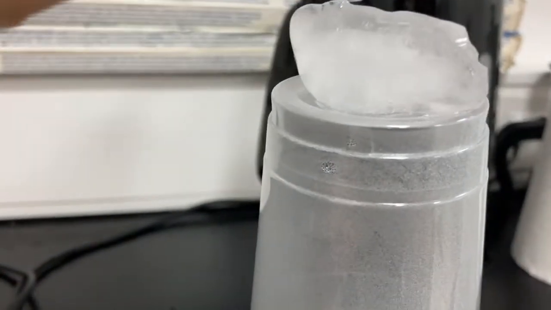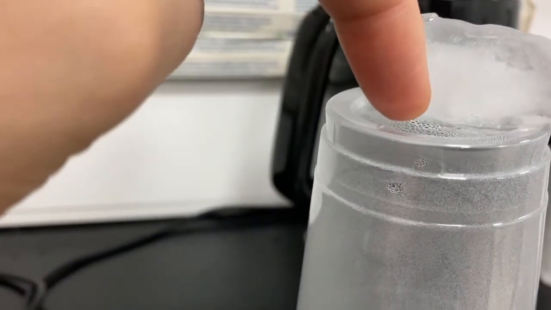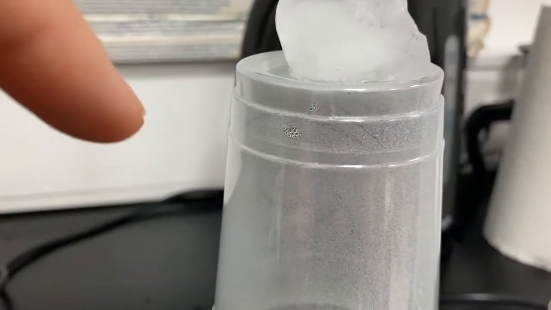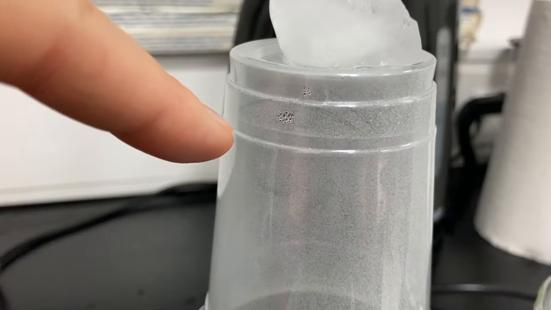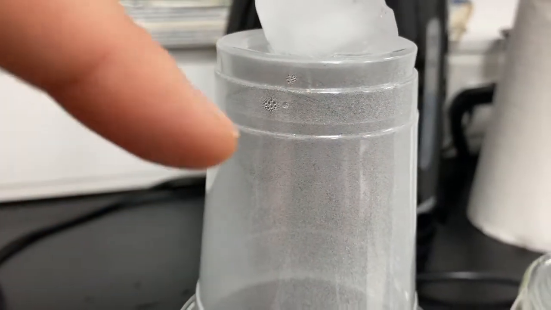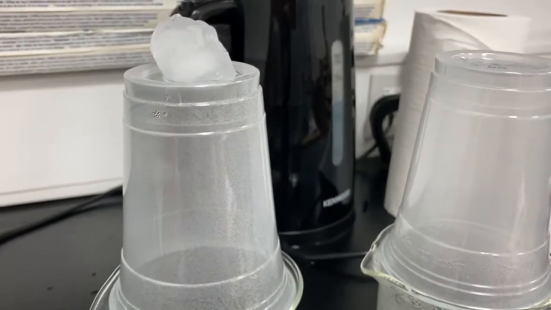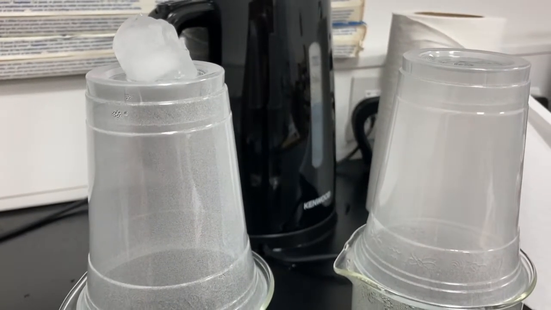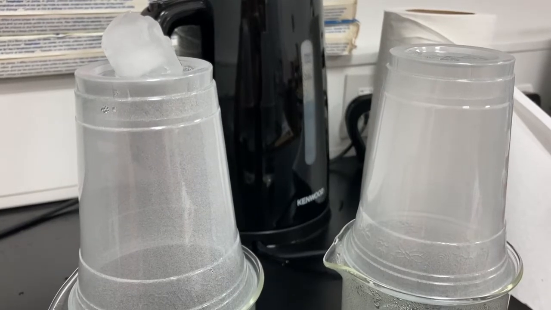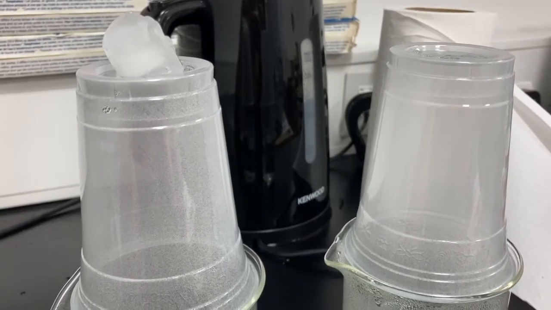And so you can see that the heat that the water vapor is losing is starting to melt the ice cube a little bit. And because it's losing heat, we can see these water droplets appearing here and all inside the container. So that is condensation. We'll see it in real life in like cold drinks outside. If the outside gets all wet, that's condensation.